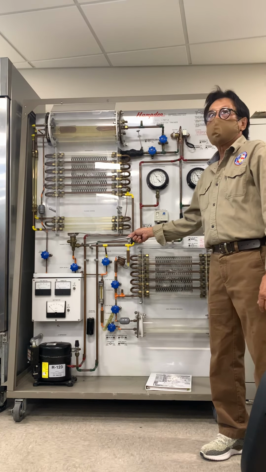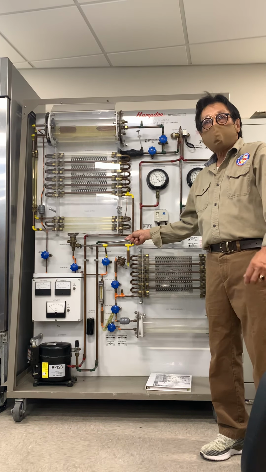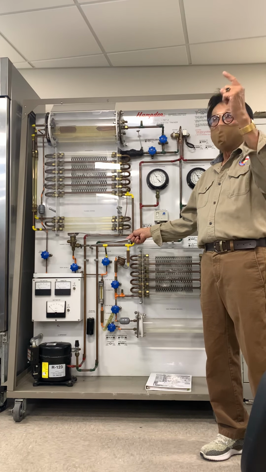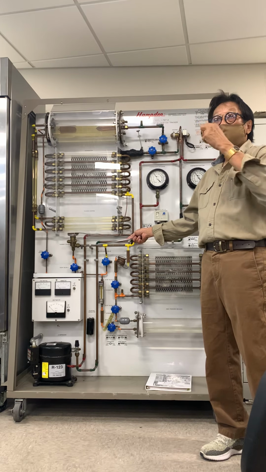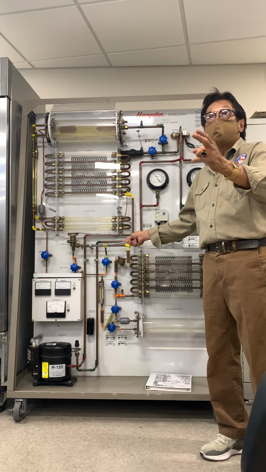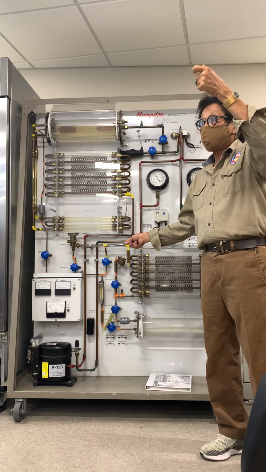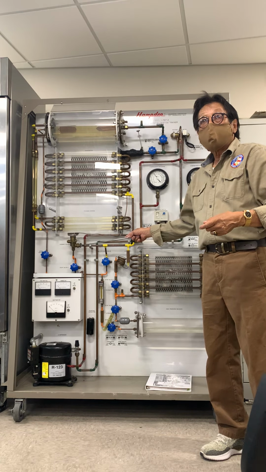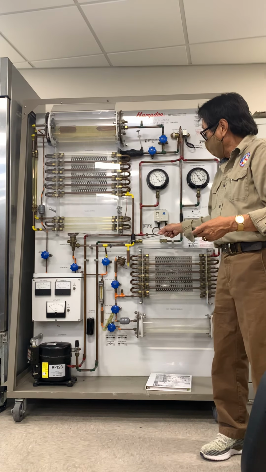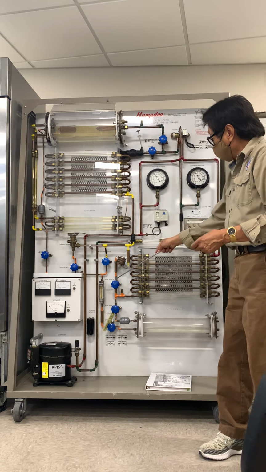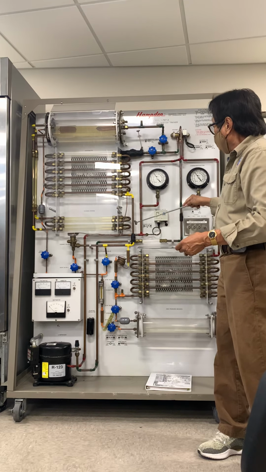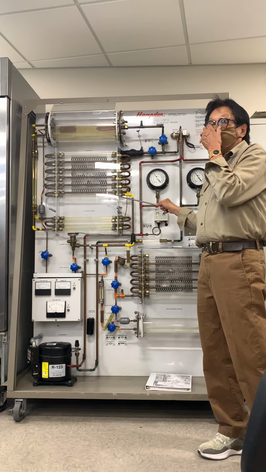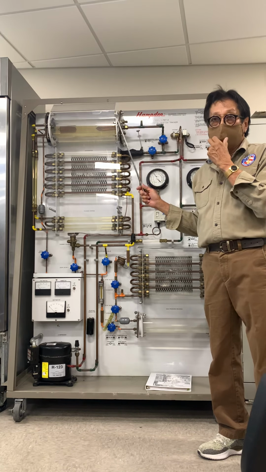Once it exits, the pressure and the temperature would change. It would become low pressure, low temperature, and the phase would be semi-liquid. It's just like a spray can, okay? The low pressure, low temperature, semi-liquid refrigerant would move down. Because this is closed, it's not going to go down there, but it would move up. It would now enter the inlet side of the evaporator.